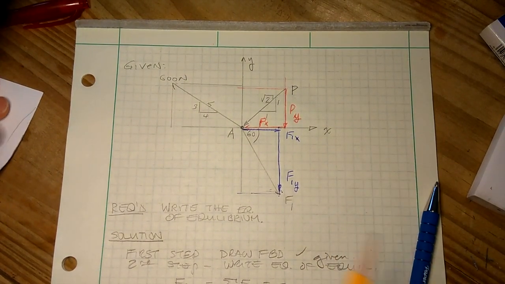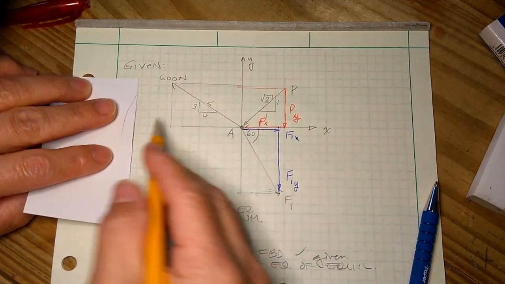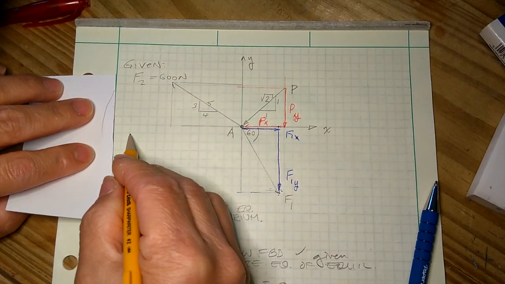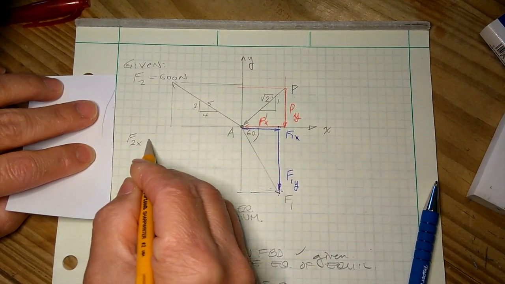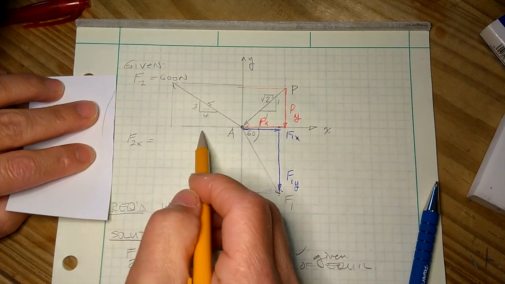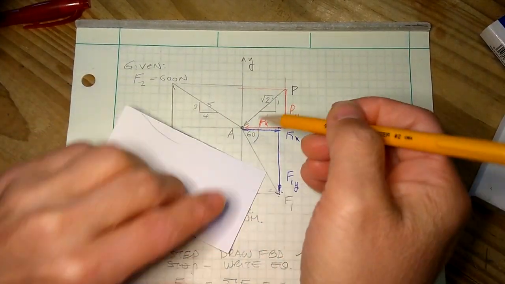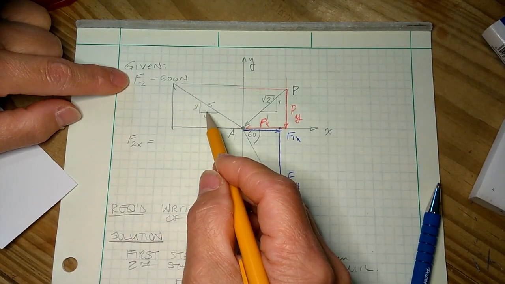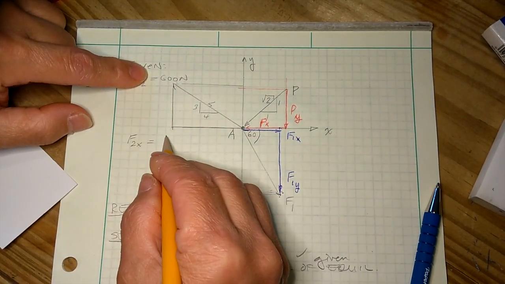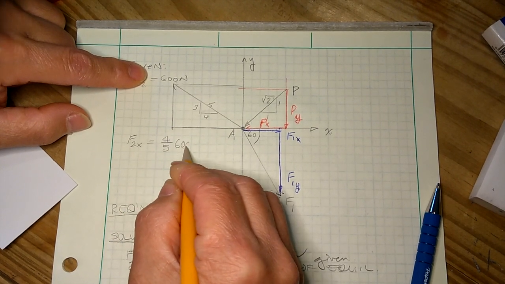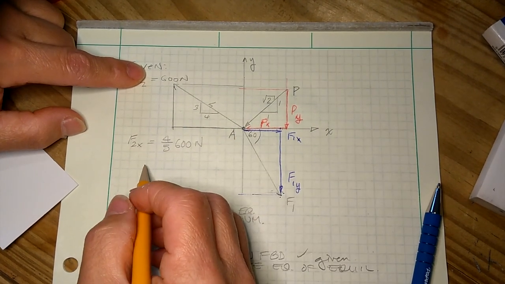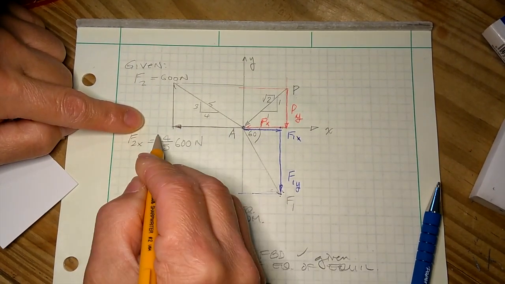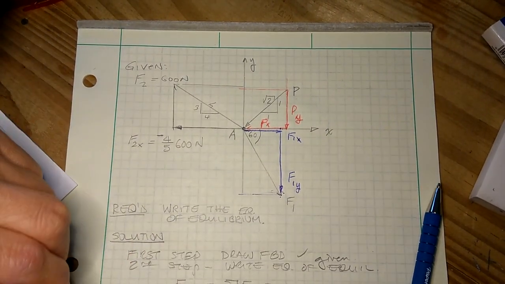Similarly, we would do that for the 600 Newton force, where let's call this F2. So F2x, using similar triangles, so here's my similar triangle, would be 4/5 times 600 newtons. And it's headed in the negative x direction, so I have to put this negative sign.